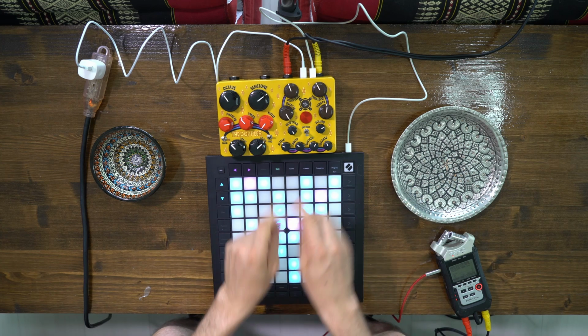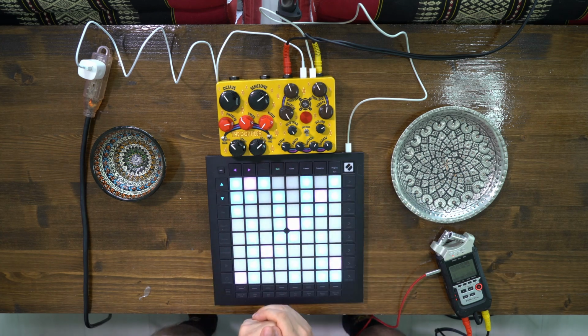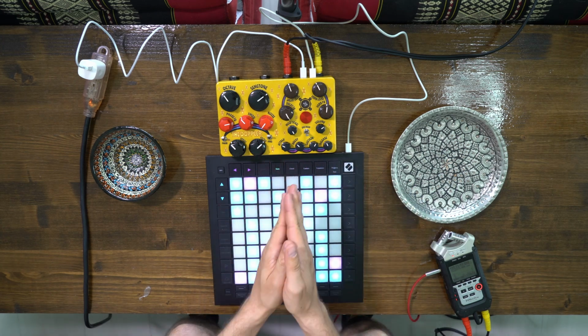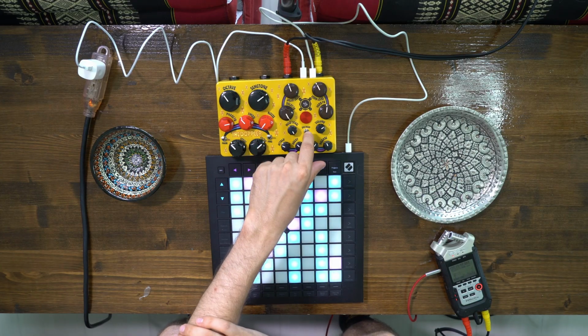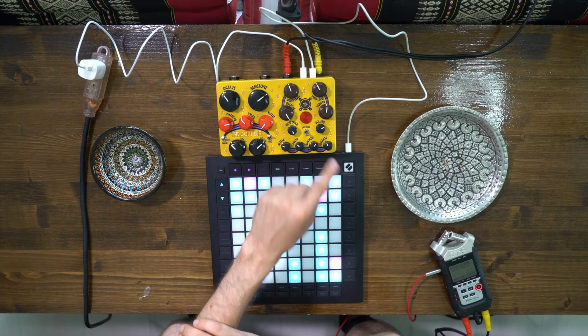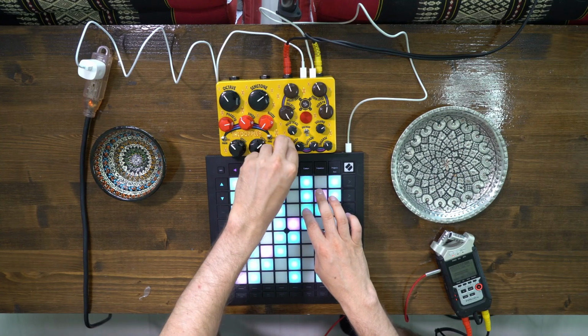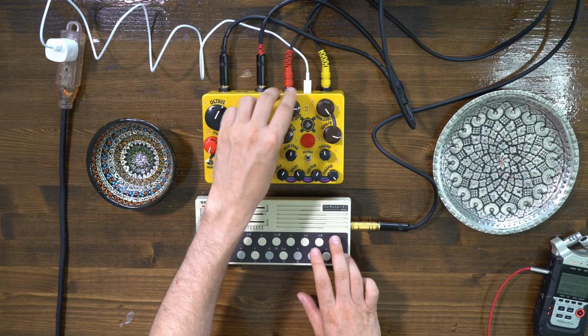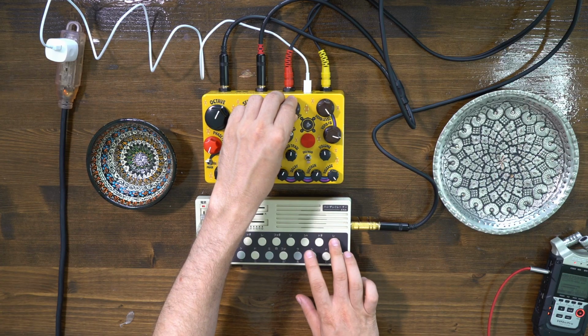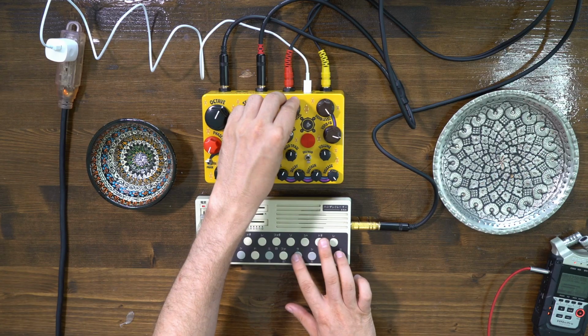Something I would have loved is to have some sort of animated automation control or assignable LFO that's built in. Although this can be achieved with external gear, having it on the unit itself would be really interesting. The effects are great, and I love the fact that you can also use it as a stereo pedal.